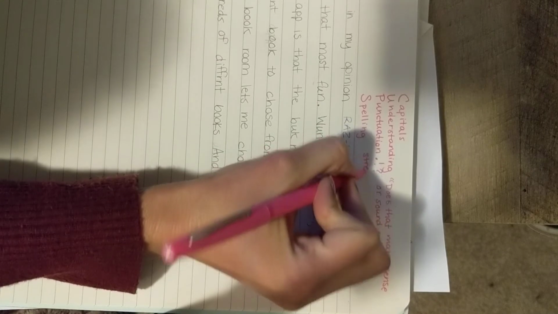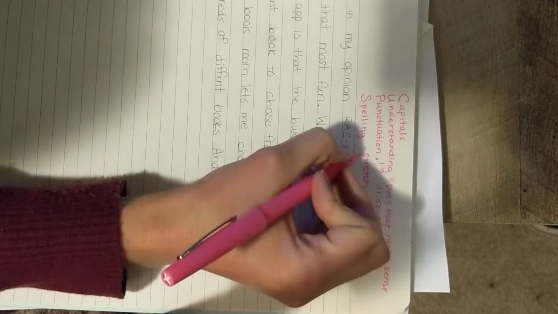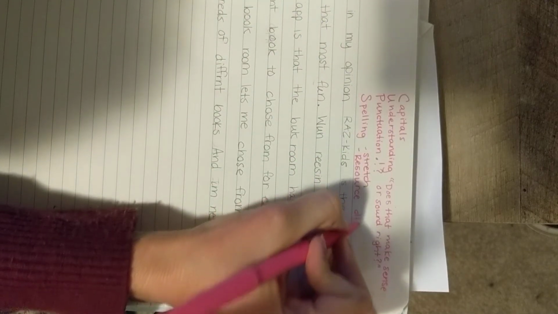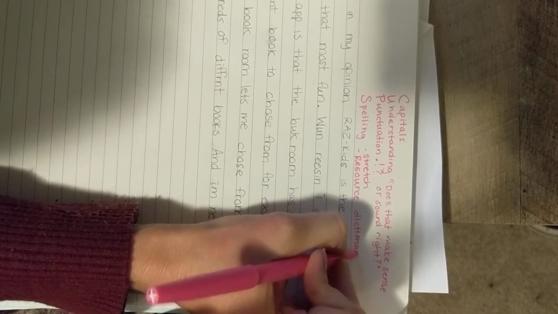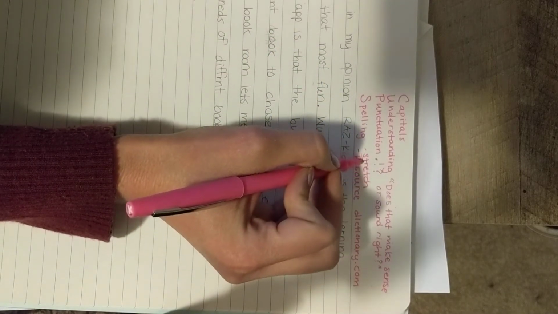And if we don't know how a word is spelled, we need to stretch the word to hear all the sounds, like stretchy snake. Or we need to find a resource. A resource at home could be a dictionary that you have, or you can go to dictionary.com to look up how to spell a word. Another option would be to ask someone, but they definitely should not help until you've already tried to stretch the word to hear all of the sounds that you know, because you guys are really smart second graders and know a lot of different sound combinations you can use.